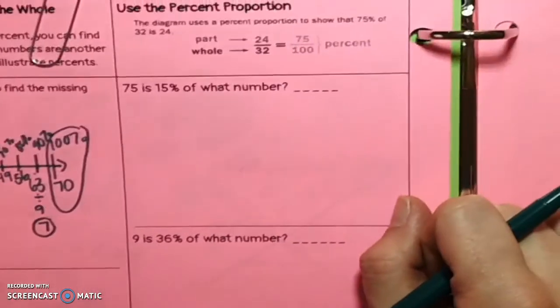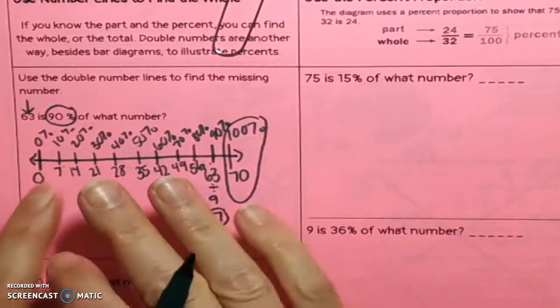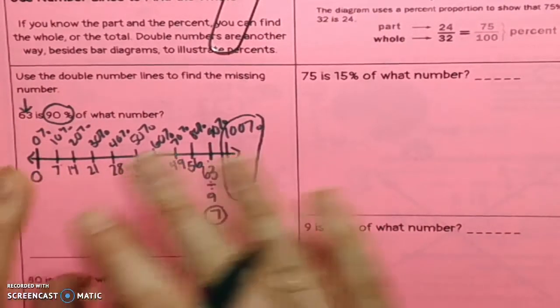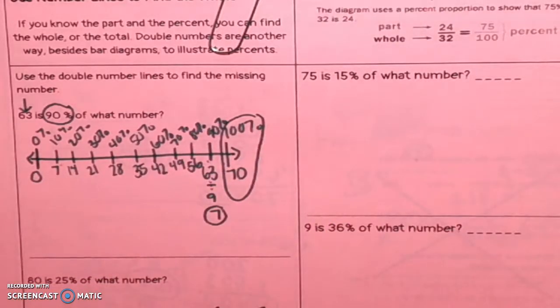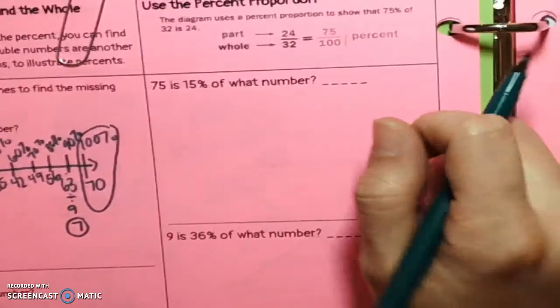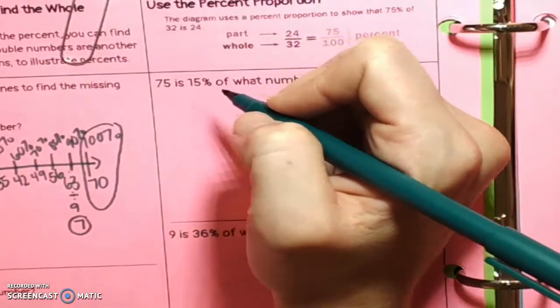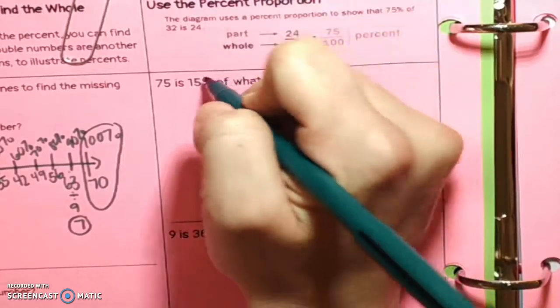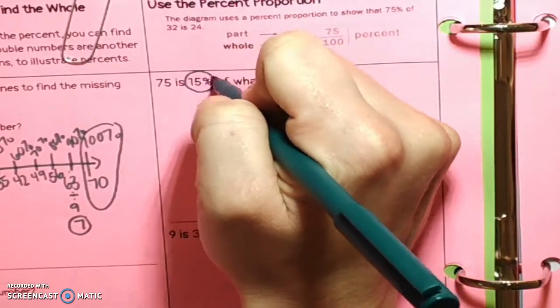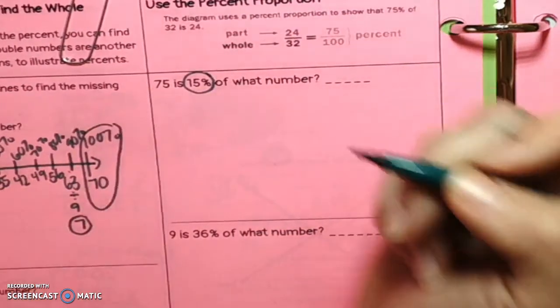Okay, so let's move to the other side. It's basically the same thing we learned on this side. However, I'm going to teach it in a different way. So if you don't like this way, there's a different way, okay? There's always another way in math, usually two or three ways.